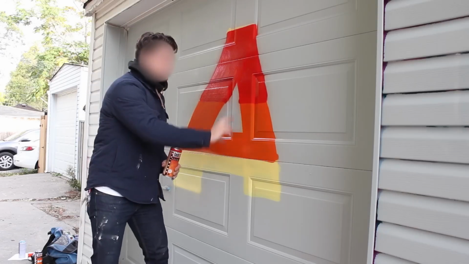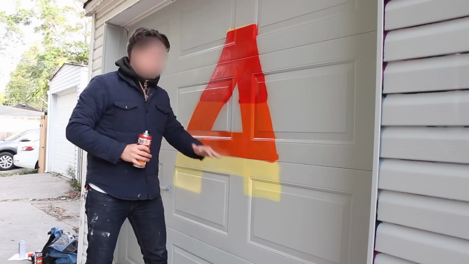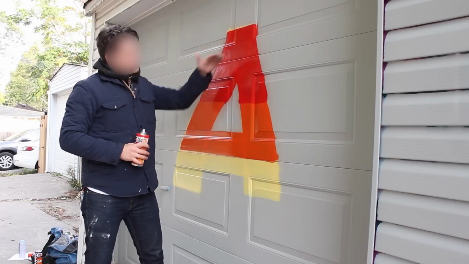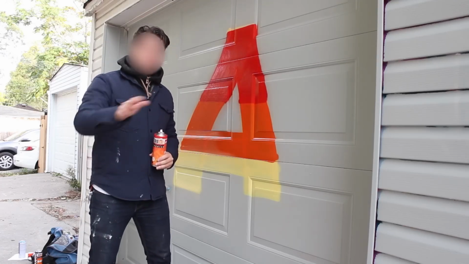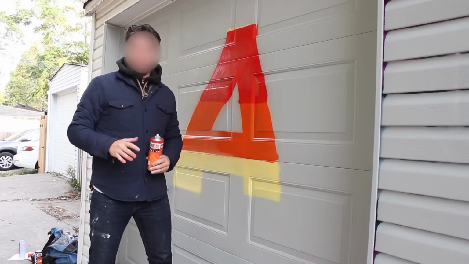Now, I've tried to do this in more or less 3 equal parts, going from the yellow to the orange to the red. Now I'm going to try and fade downward because this is something I'm comfortable with. You guys can fade it in any way that you feel comfortable with.